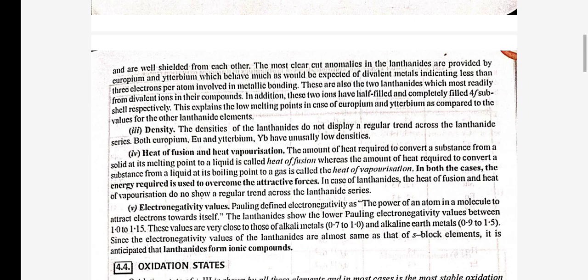In addition, these two ions have half-filled and completely filled 4f subshells. This explains the low melting point in the case of europium and ytterbium as compared to the values for the other lanthanoid elements. Density. The densities of the lanthanides do not display a regular trend across the lanthanide series. Both europium and ytterbium have unusually low density.